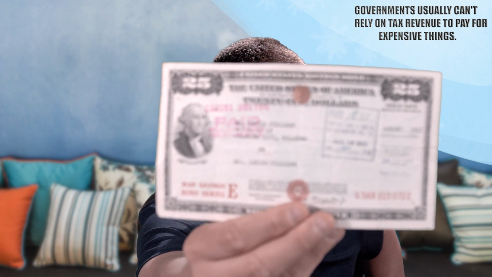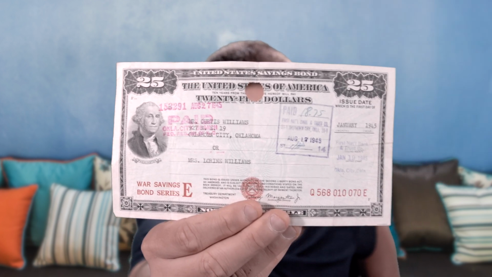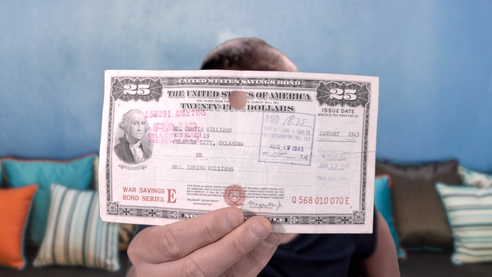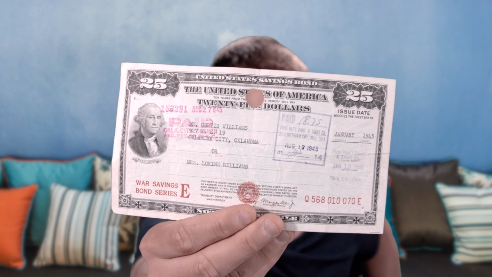The question is, what is the correlation between bonds and currencies? So the best way to explain this is to look at a real example, okay? This here in my hand is a World War II savings bond that was issued by the United States government to help pay for World War II.